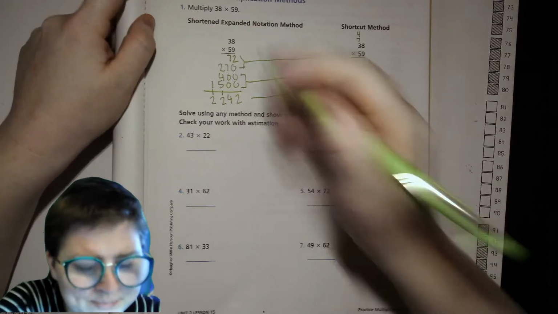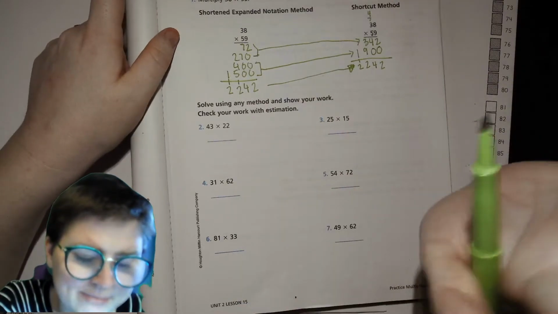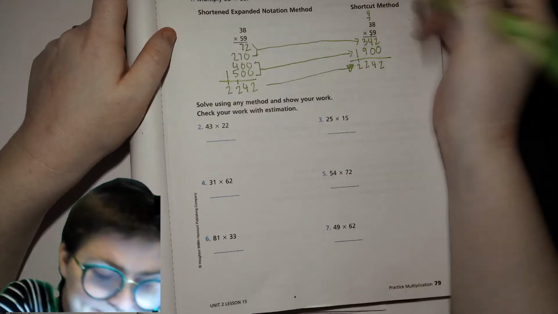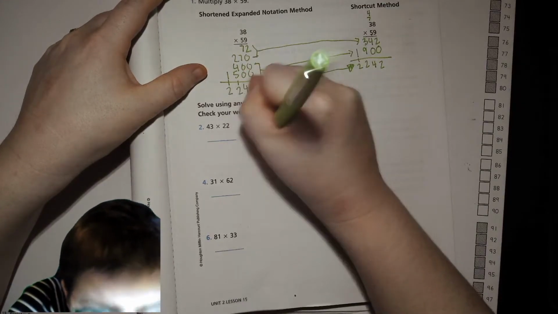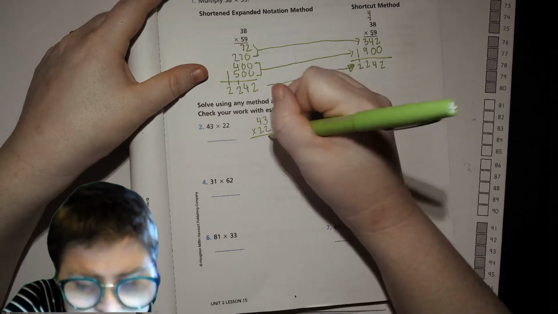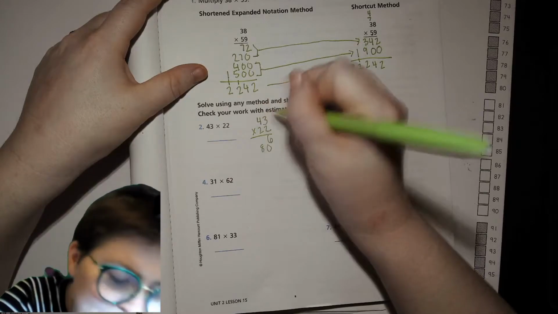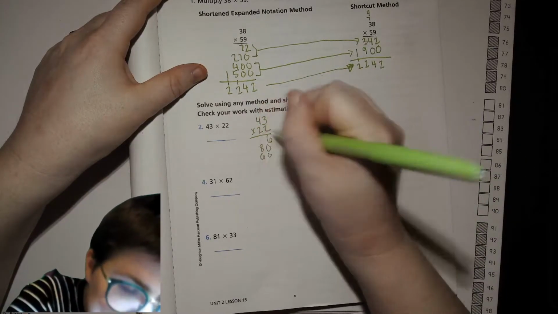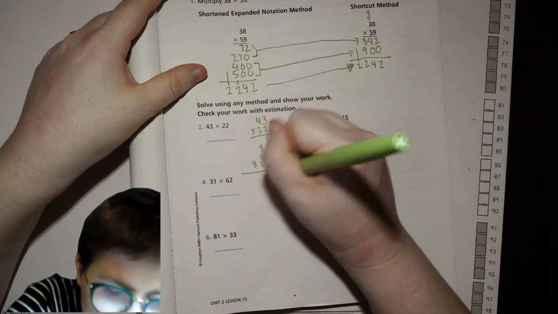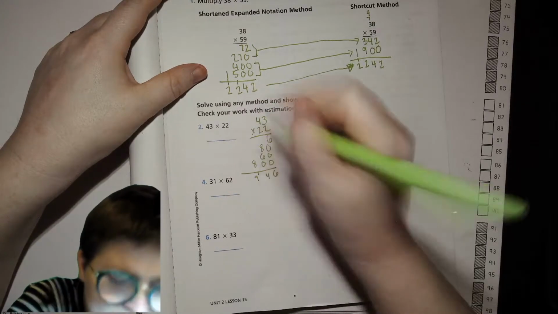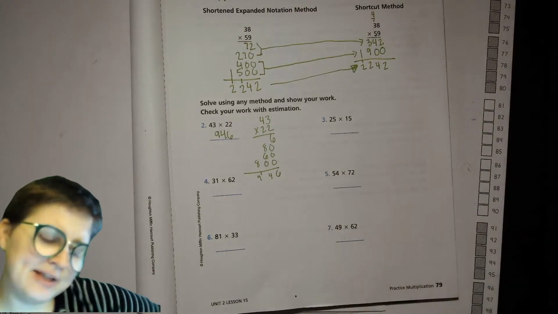That's always an option. Let's do, I want to do it like this. I think that's the easiest way. I don't have to do a lot of mental addition because I don't want to mess it up. Let's do 43 times 22. 2 times 3 is 6. 2 times 40 is 80. 20 times 3 is 60. And 20 times 40 is 800. So 946. And then we're going to think about it.